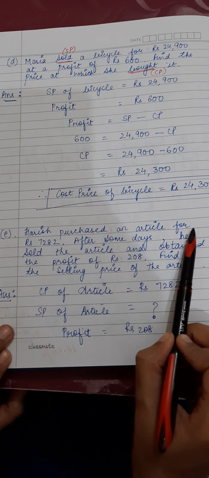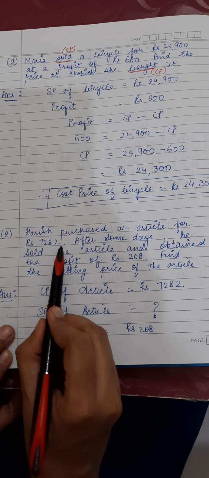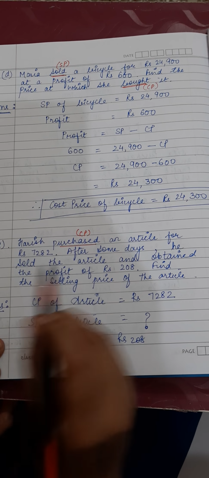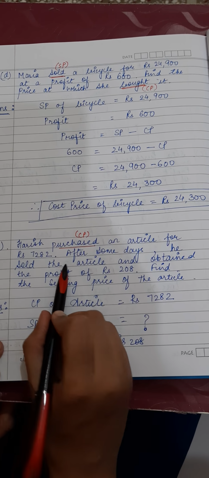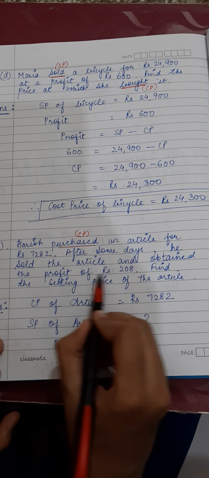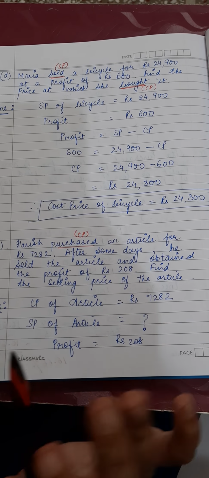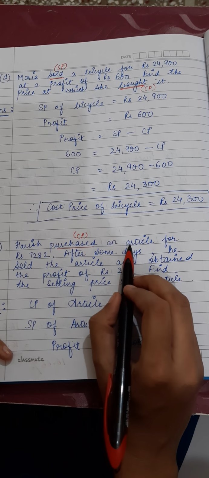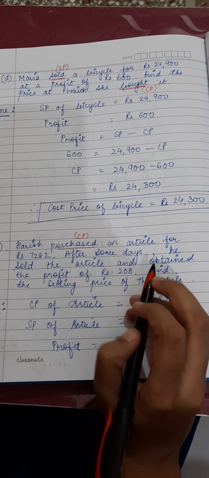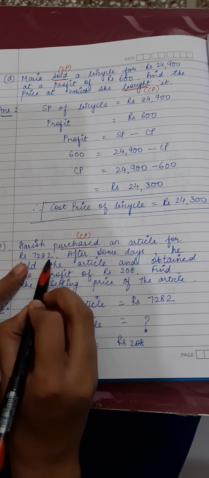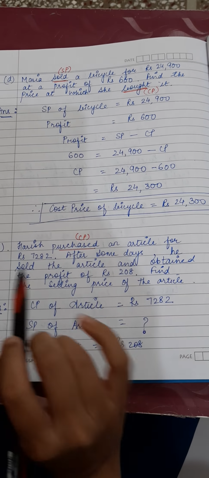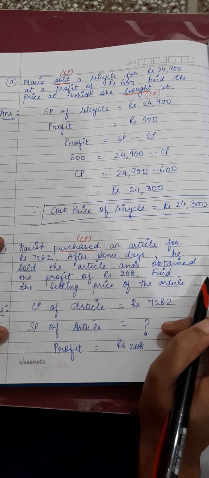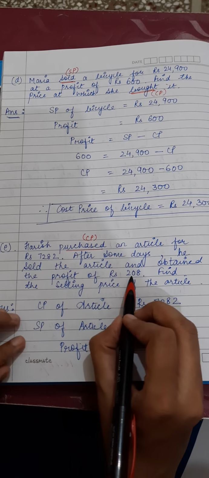Harish purchased an article for rupees 7,282. Again, purchased is there, that means CP is there. After some days, he sold the article and obtained a profit of rupees 208. Firstly, he has bought an article. Article means some kind of item, whatever he has bought. The cost was of 7,282 rupees. Then after some days, he sold it, and we don't know the selling price at which he sold that article. But he obtained the profit of rupees 208.